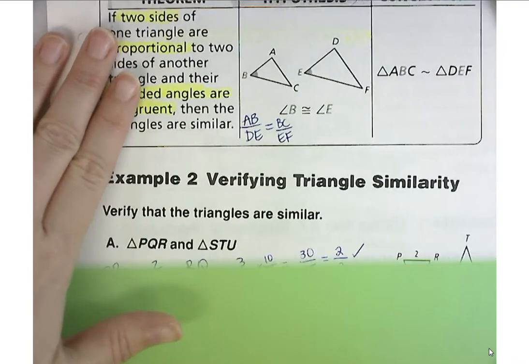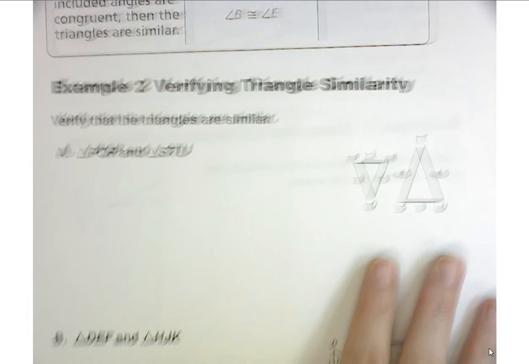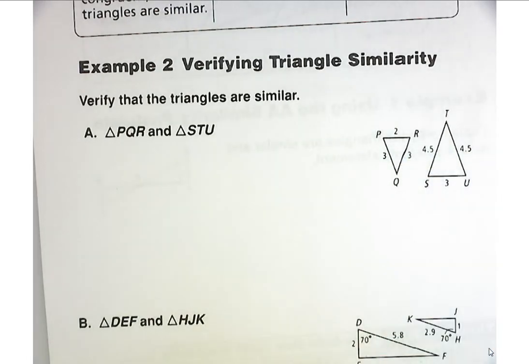Okay, so we're going to verify that the triangles are similar. We have triangle PQR and we have triangle STU. I want you to take a second and look at those two shapes. Now based on these two shapes, Hope, what do you think we're going to try to use to prove this? Which one of our similarity statements?